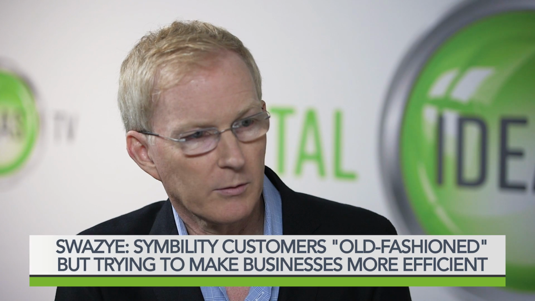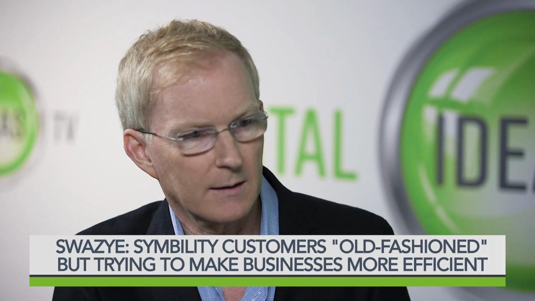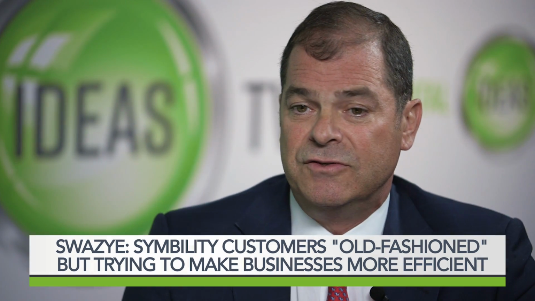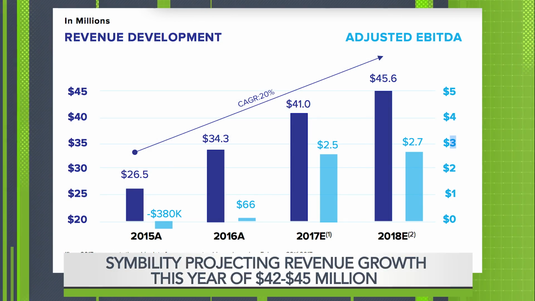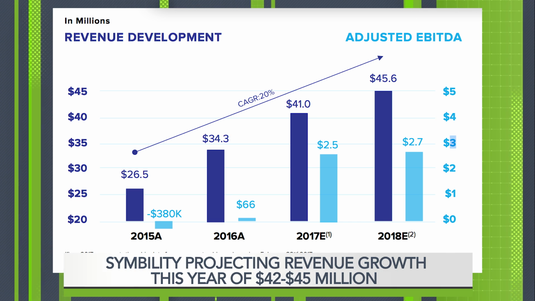Let's talk financials. James, what kind of revenue growth are we looking at? Are you looking at profitability Q4 of this year? I saw that in one analyst report. We gave guidance on this year to do between 40 and 42 million of revenue, which is roughly 20% growth. That's been our growth path for the last few years, with an adjusted EBITDA of 2 to 3 million.